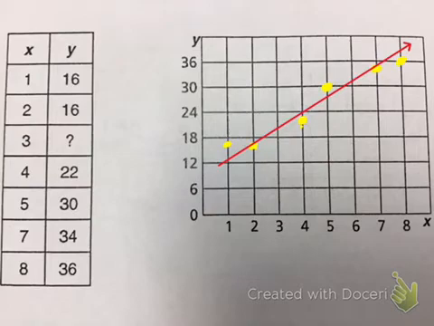We're trying to find the value of y when x is 3, which falls in the middle of our points that are already plotted. So here, you want to choose a point that falls on either side of the x value we're looking for.